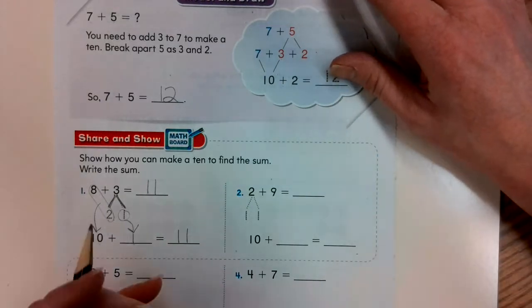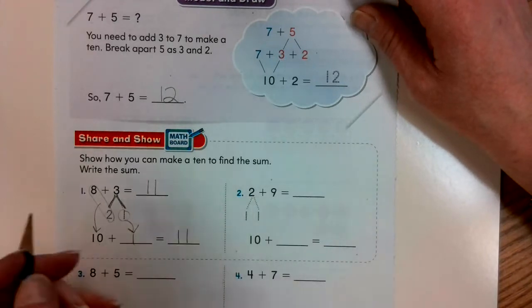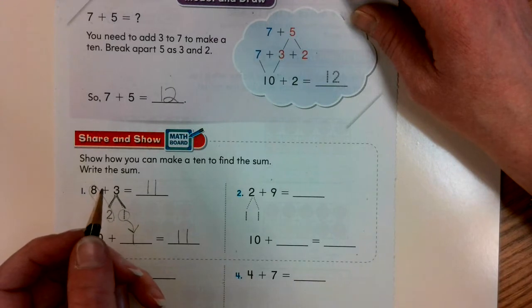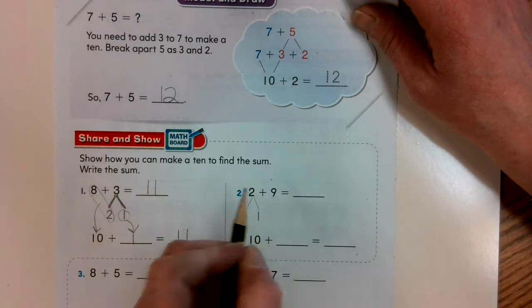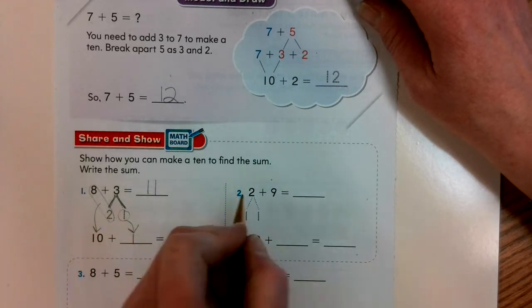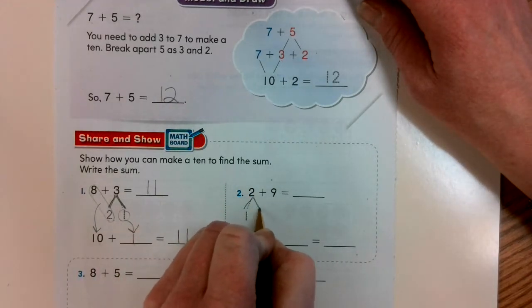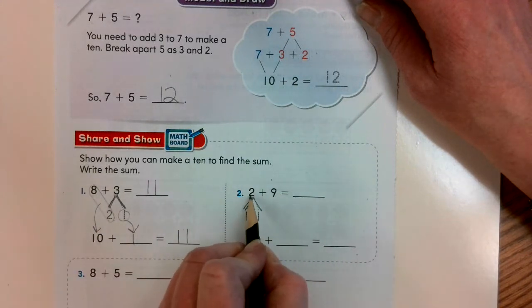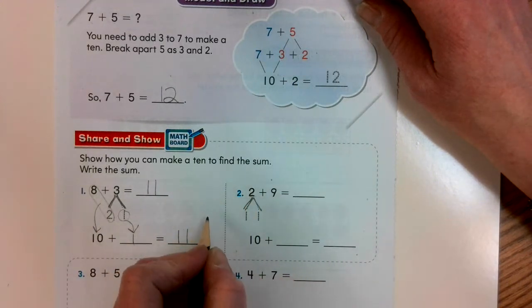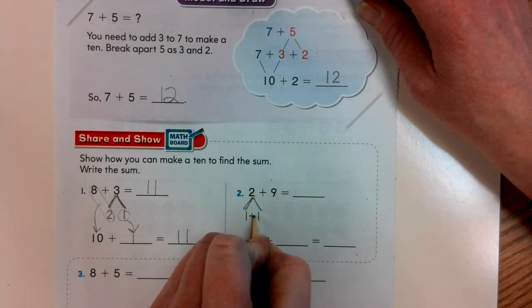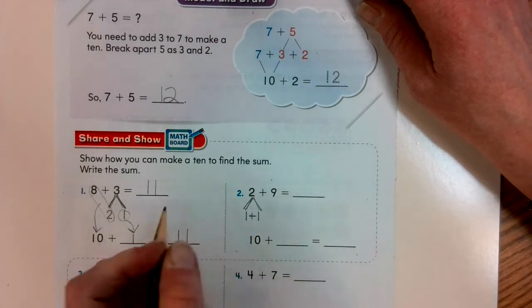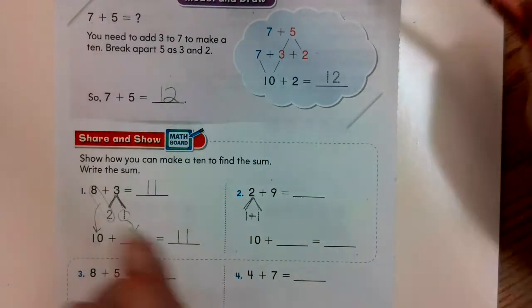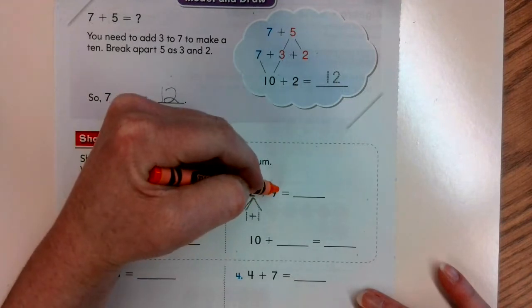So let's look at this again. Here we have 2 plus 9. Well, we know the smaller addend loves to go camping, and the larger addend always wants to be a 10. So our smaller addend is going to set up his tent. And we're going to break this 2 apart into 1 plus 1. And I'm going to do that because 9 plus 1 is 10. So we're going to highlight this here.